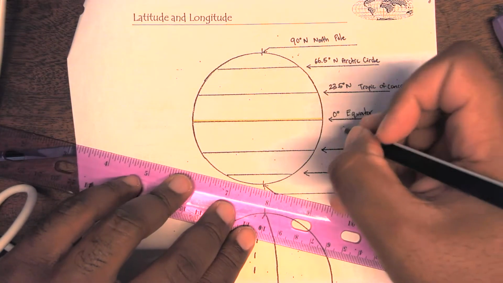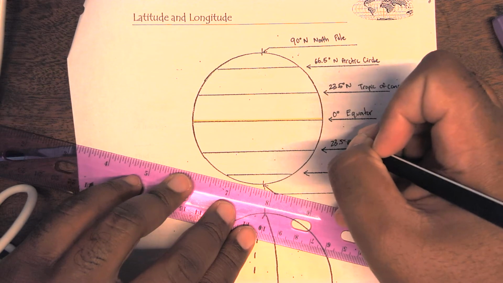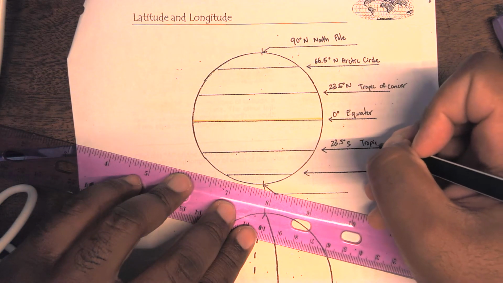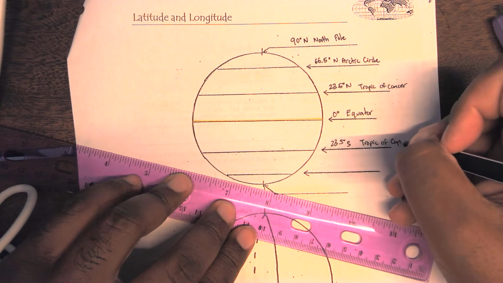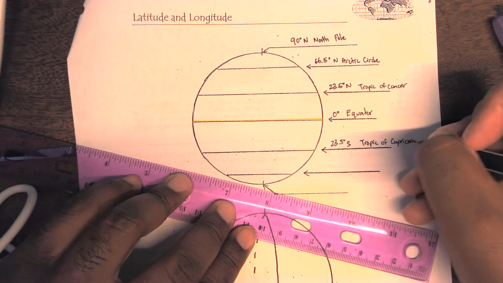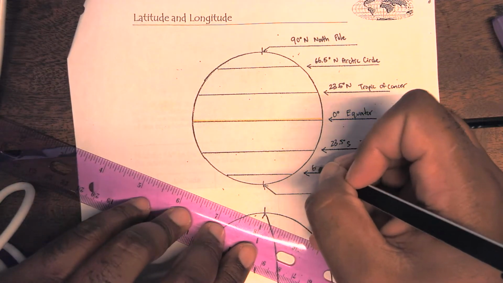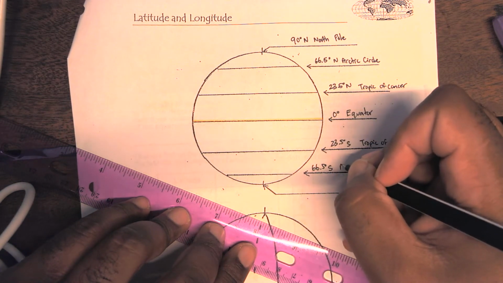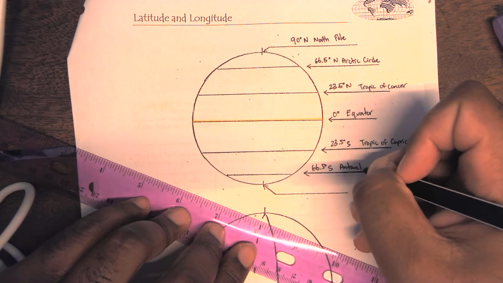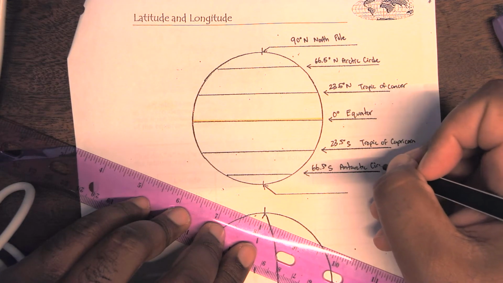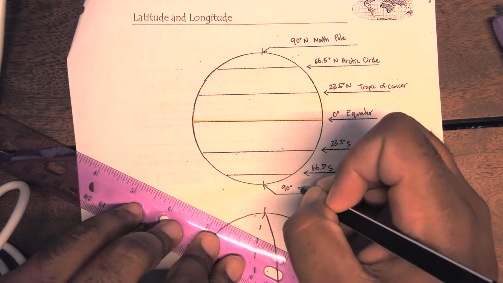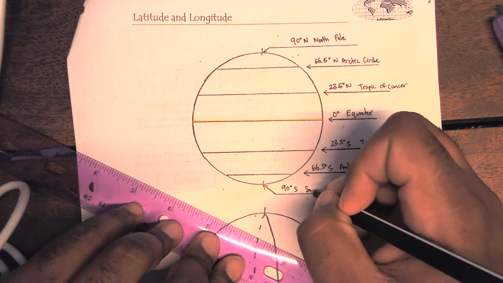Okay, now at 23.5 degrees south, we're going to have the Tropic of Capricorn. At 66.5 degrees south, we're going to have the Antarctic Circle. And at 90 degrees south, we're going to have the South Pole.